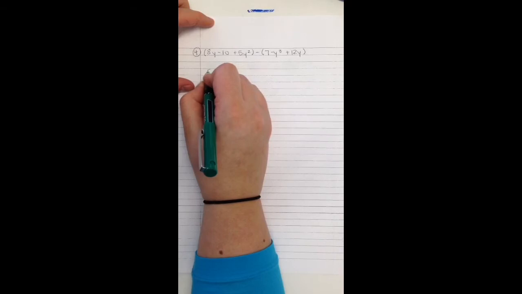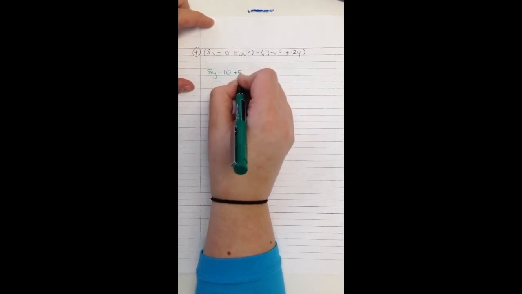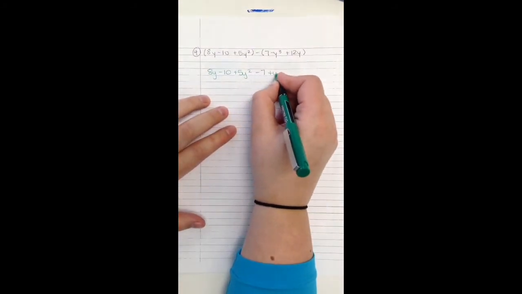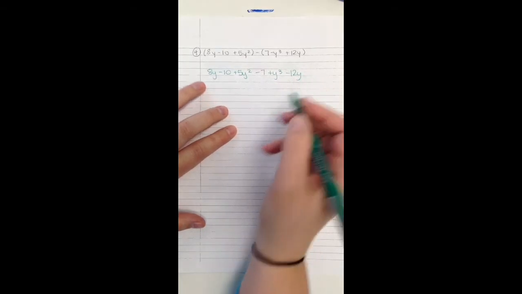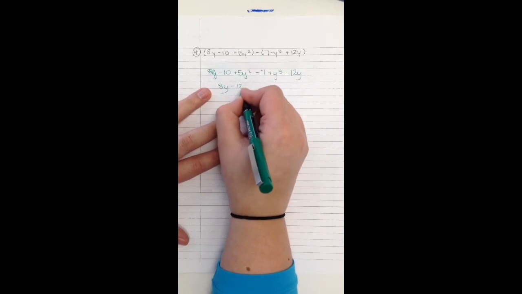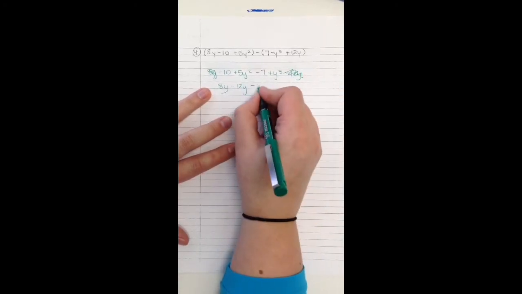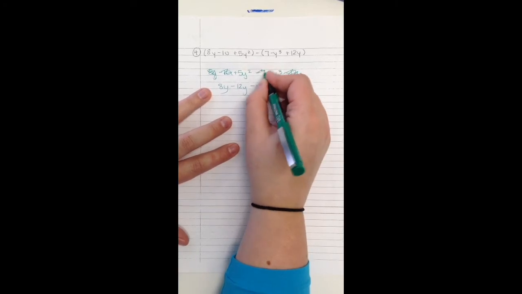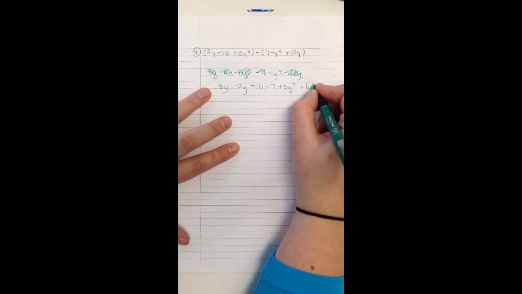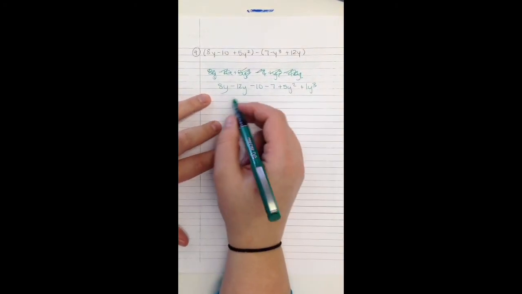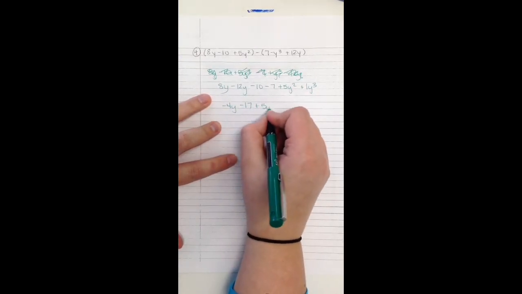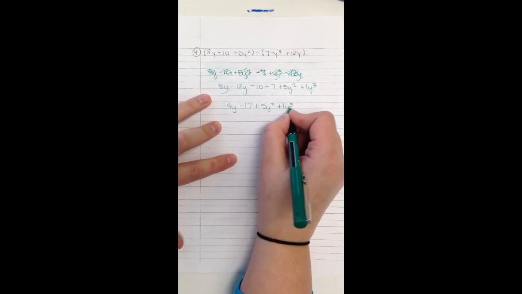So start rewriting it as 8y minus 10 plus 5y squared. It's subtraction, so we change all the signs. Minus 7 plus y cubed minus 12y. Combine your like terms, so I have 8y and then minus 12y, minus 10 and then minus 7, plus 5y squared, that's the only one with the y squared, plus 1y cubed, that's the only one with y cubed. So combine your like terms: negative 4y minus 17 plus 5y squared plus 1y cubed.